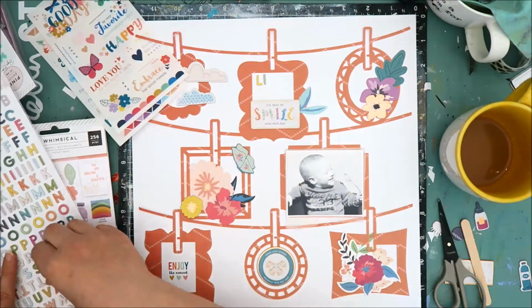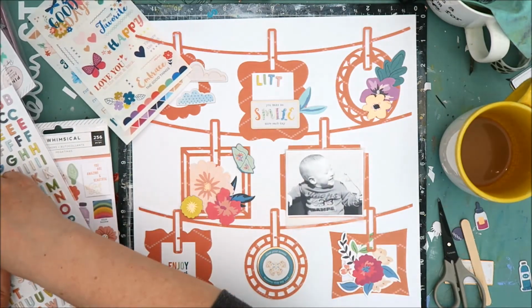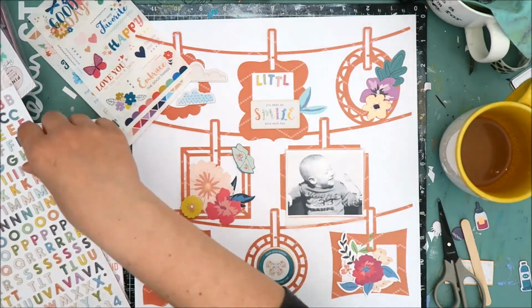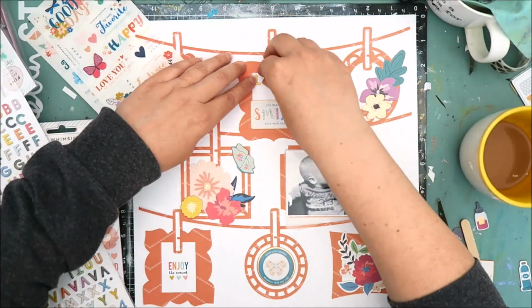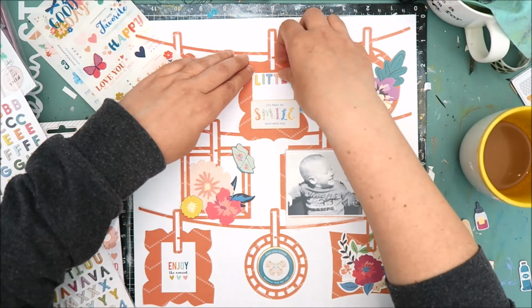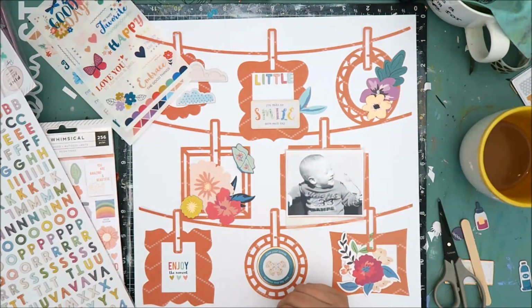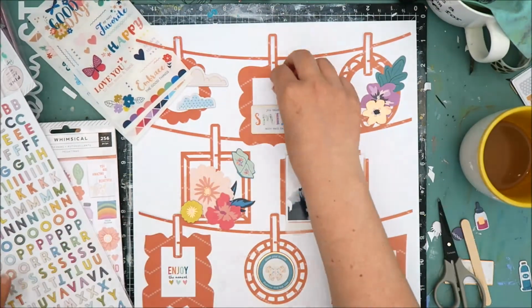I also thought about adding a small title to the top frame, so I'm using some of these small alpha stickers from the Whimsical collection, but I felt like it was just too much text in that top frame since I already had that chipboard piece that says, I think it says, you make me smile more each day is what that chipboard piece says. It's hard for me to read on my editing screen because it is so small.